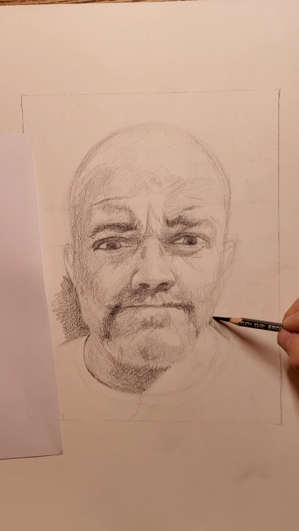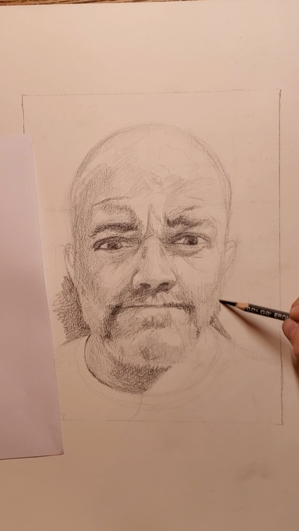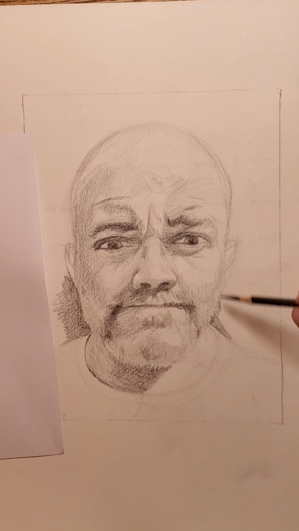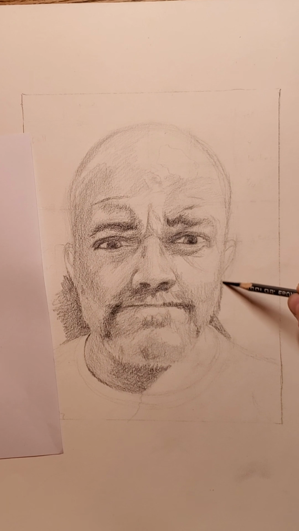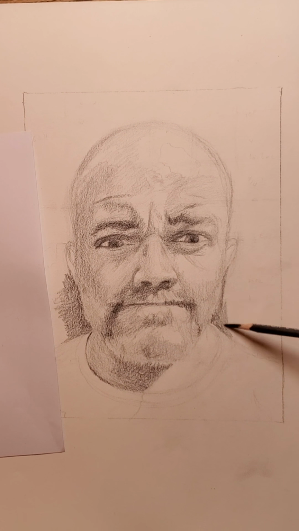And in fact, we can start to shape the edge of the face there maybe a little better once we start using the background tones as a way to push the line of that edge of the face over a little bit.